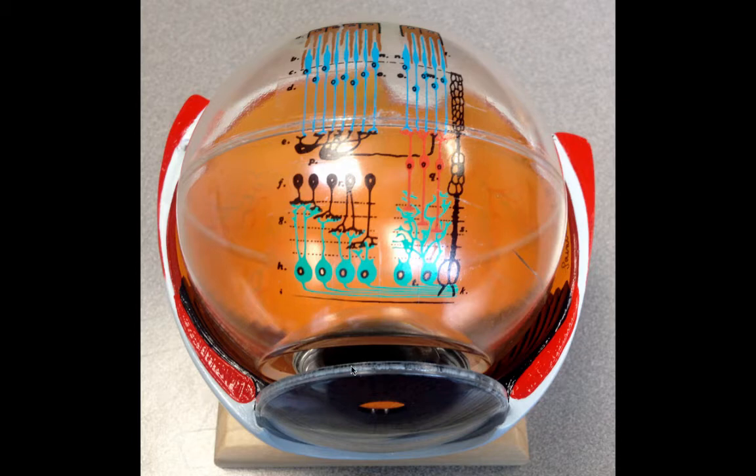So just to reiterate, lens forward is known as the anterior cavity filled with aqueous humor. Lens backwards is the posterior cavity filled with vitreous humor.